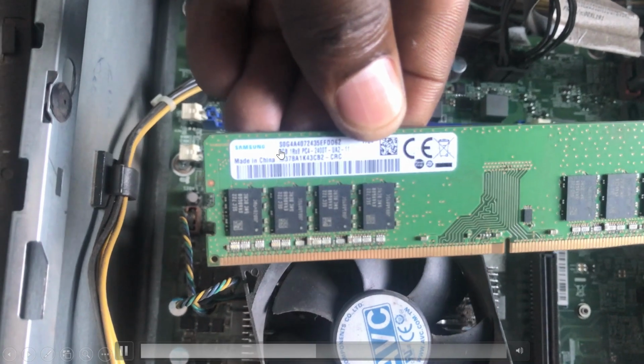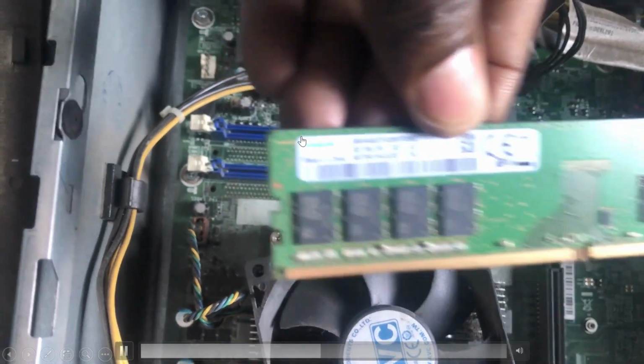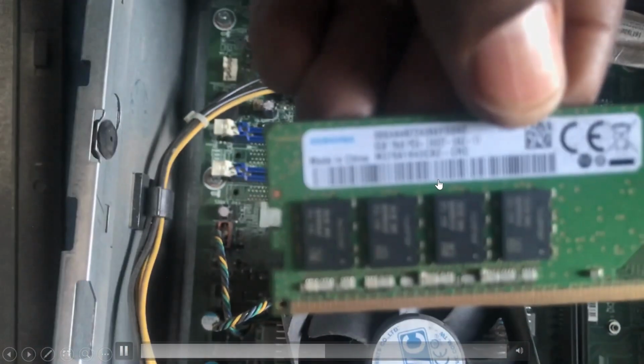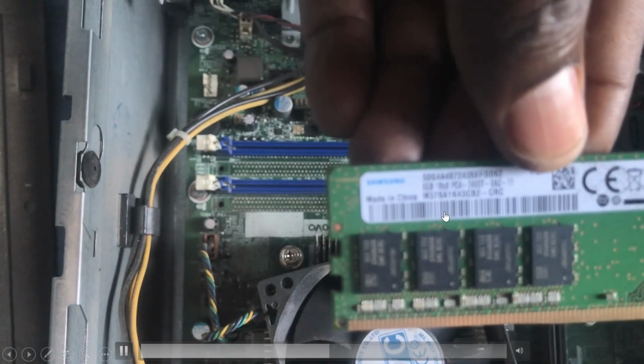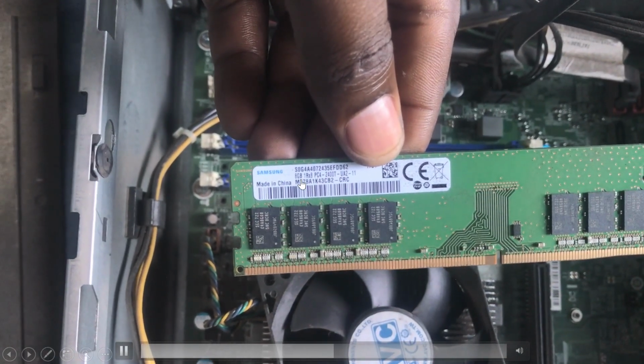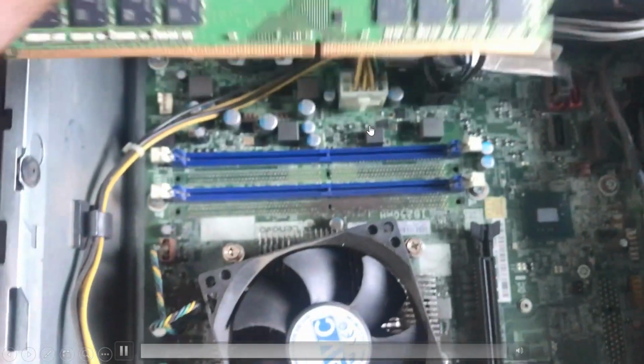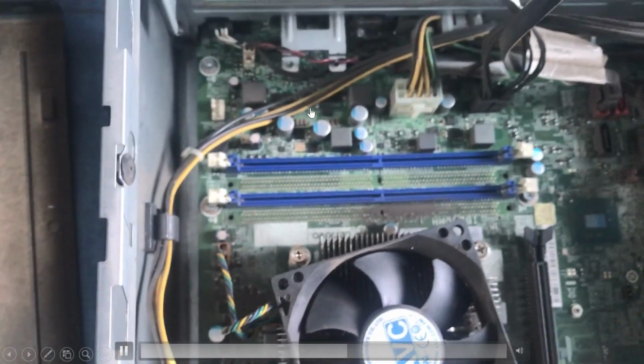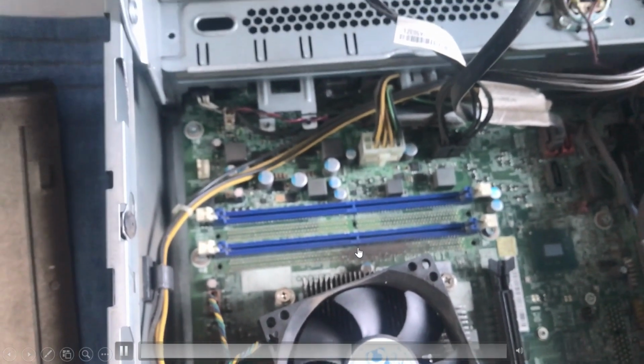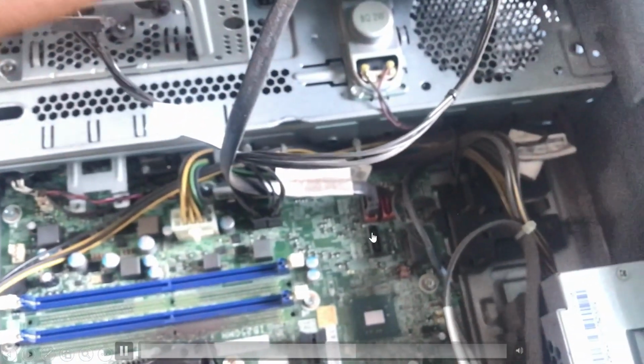The RAM has sizes. You can see there is an 8 somewhere in front there. It has 8 GB. Due to the poor visual of the camera, I think you can see there is an 8 there. So that's 8 GB, the size of this RAM. So you can get 16, you can get 32, you can add 8 to make 16. Basically, you can keep extending.